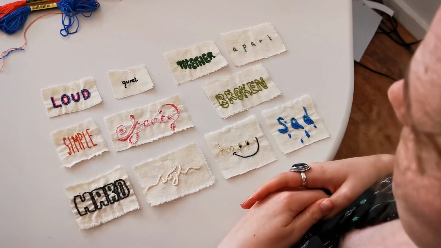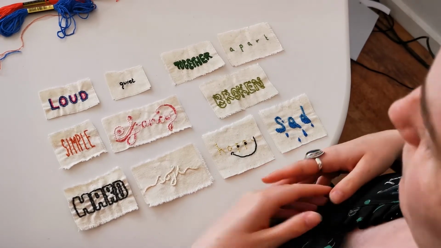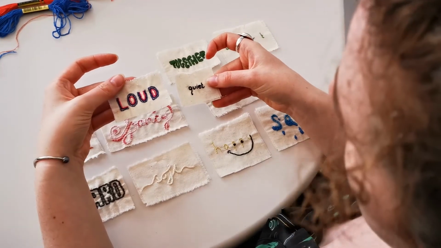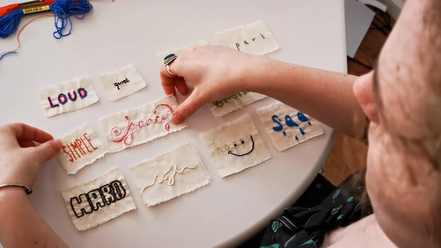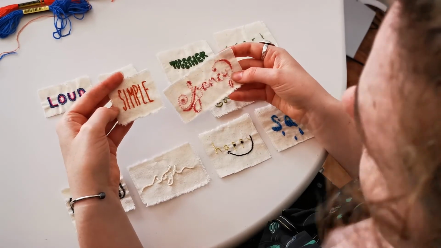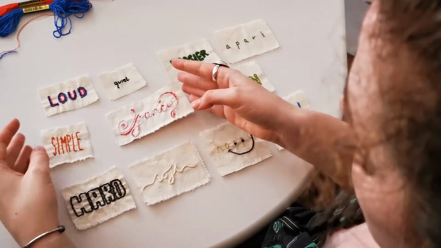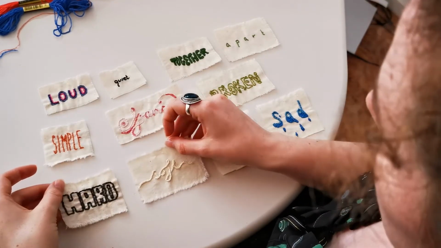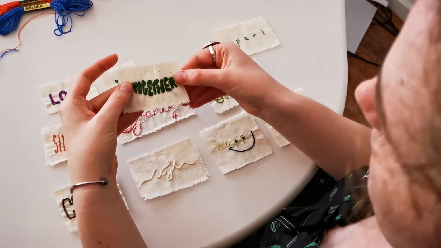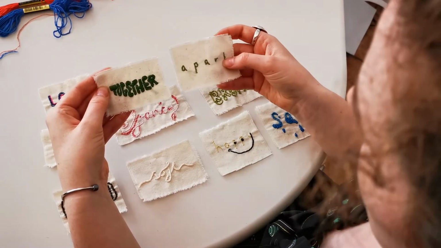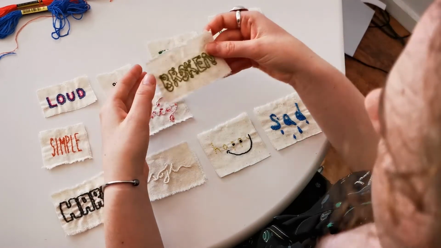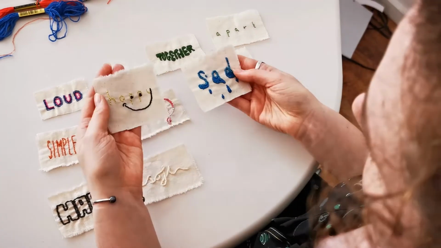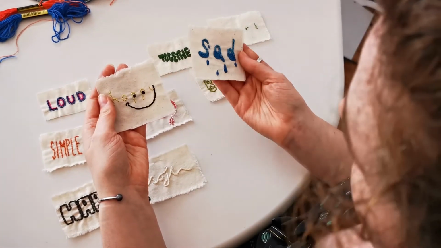So here I've got some examples of how we can show different characteristics for different words. For example, we can show here what a loud word would be like or a quiet word. Whether a word is simple or fancy, hard or soft, whether we put our lettering close together or far apart, or maybe each letter is broken. And then we've also got different emotions, so whether a word is a happy word or a sad word.